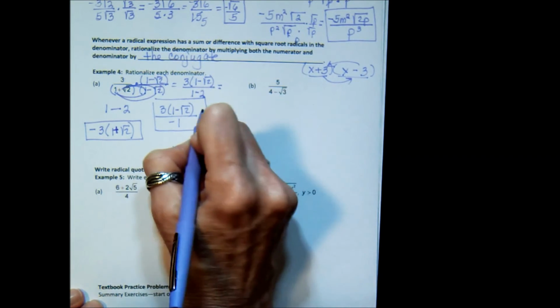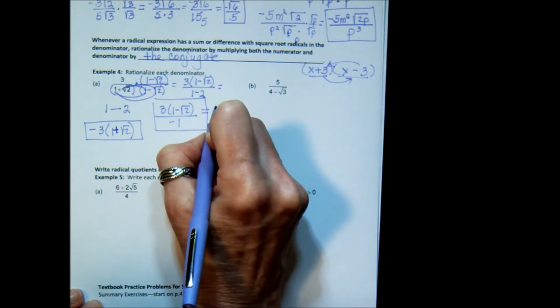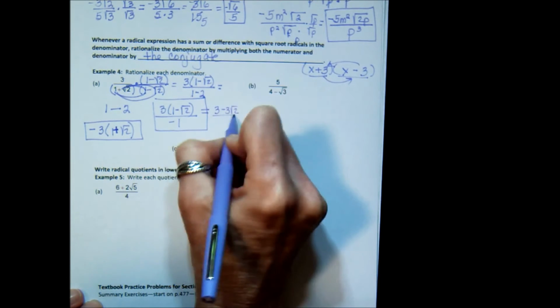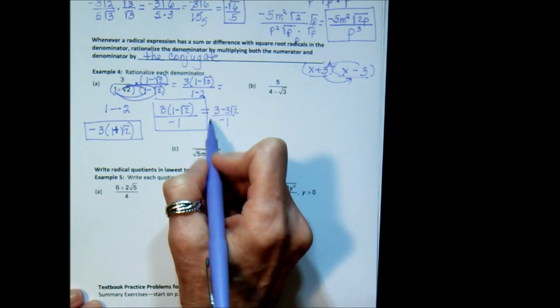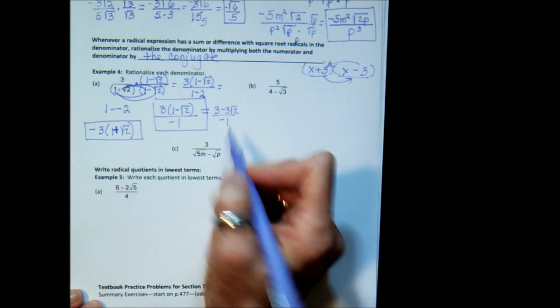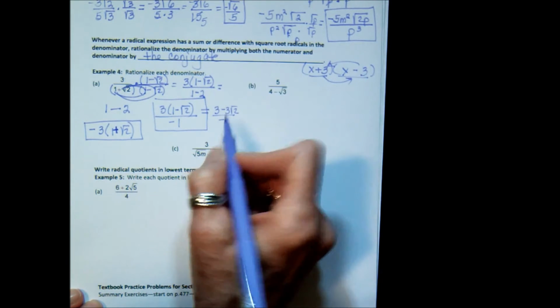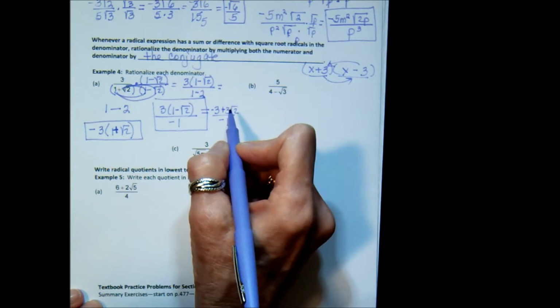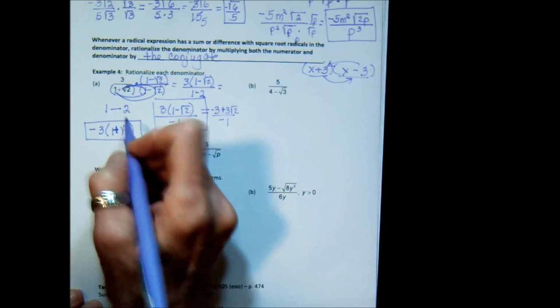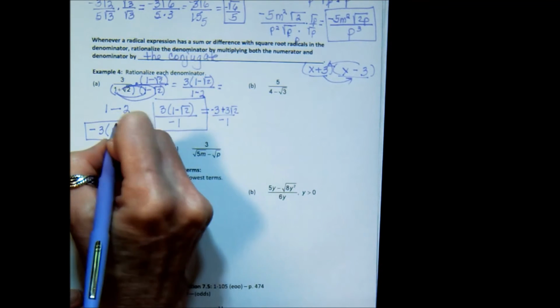If I had distributed, it would have been positive 3 minus 3 radical 2 divided by negative 1. The whole thing is being divided by negative 1. So if you distributed, this becomes a negative, this becomes a positive. When I don't distribute, and I realize here I didn't distribute, so I just told you incorrectly, that should have stayed a negative.